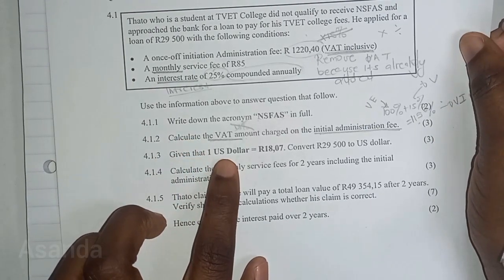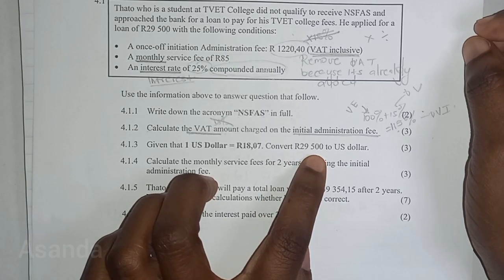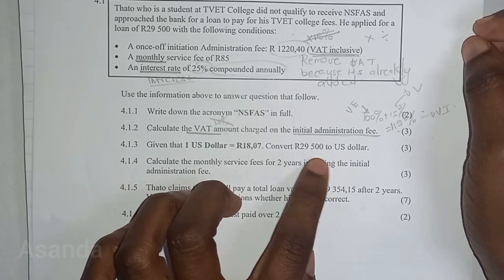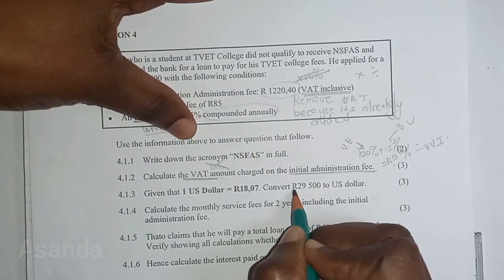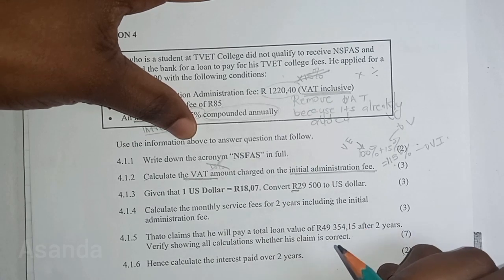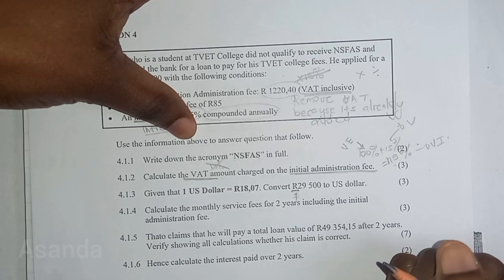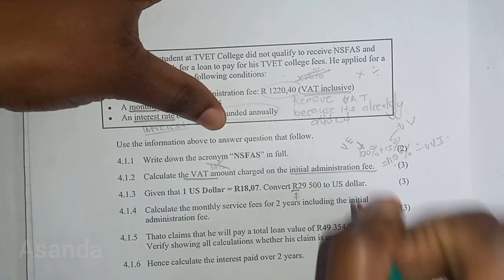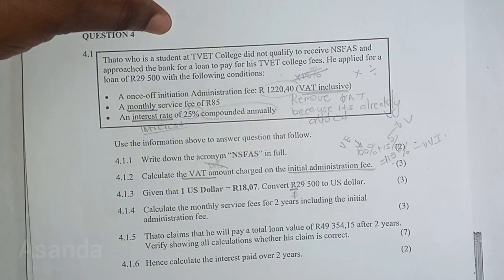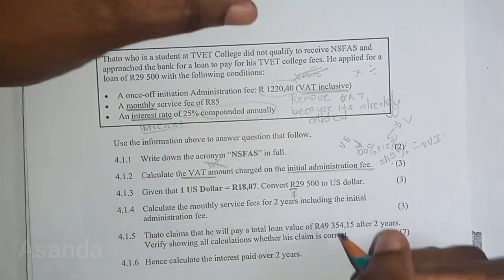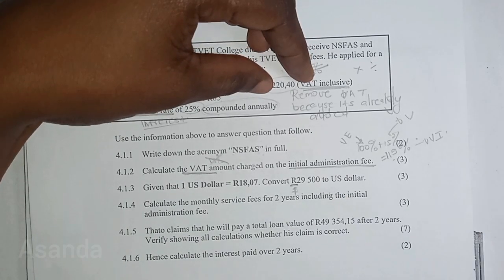Given that $1 is equal to 18 rands and 7 cents, convert 29,500 rands to US dollars. Okay. We have a unit of measurement there that is rands. Now we are traveling to America and we need to change our money to dollars. So I always put myself in the situation. If they say Tato, I think it's me. I put myself in the person's shoes and I become that person. And that's how I like to calculate.